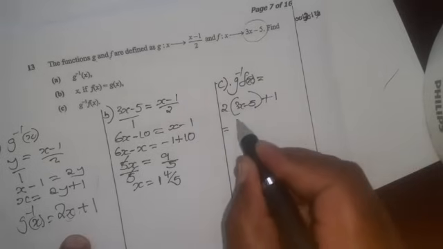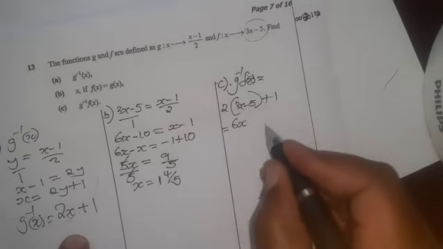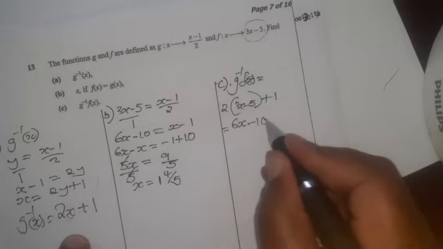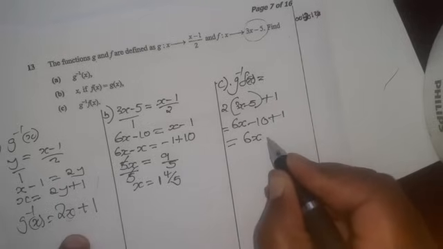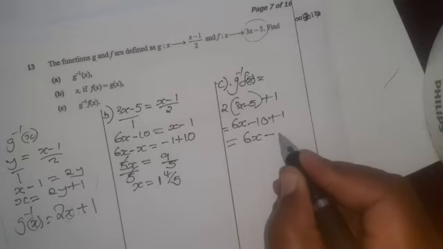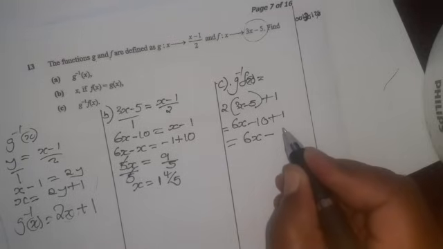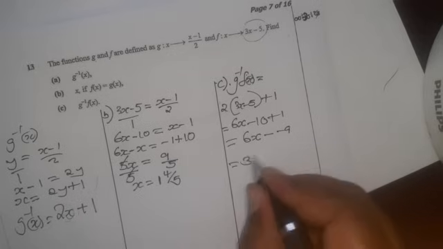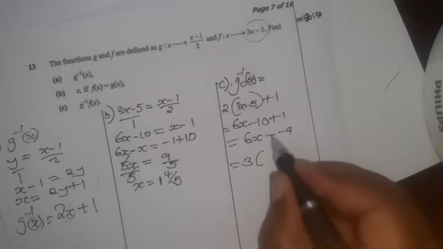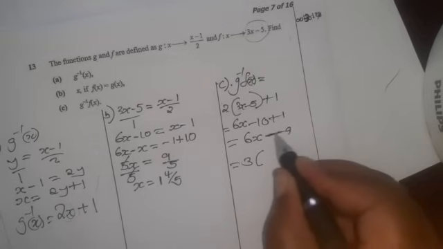So this by that, this is 6x minus 10 plus 1. This is 6x minus, what is negative 10 plus 1? We have got negative 9. This is correct. If you want, you can factorize. Take note, there's just minus here.